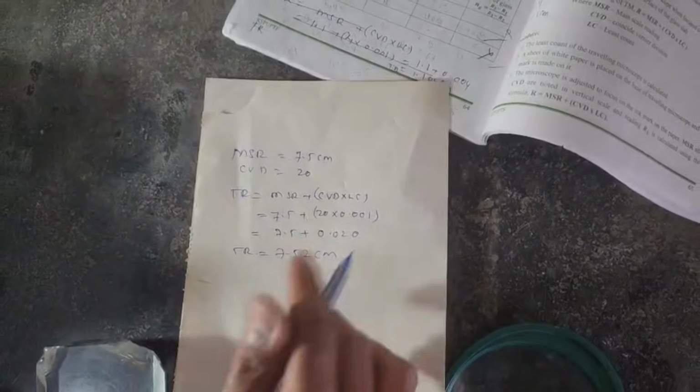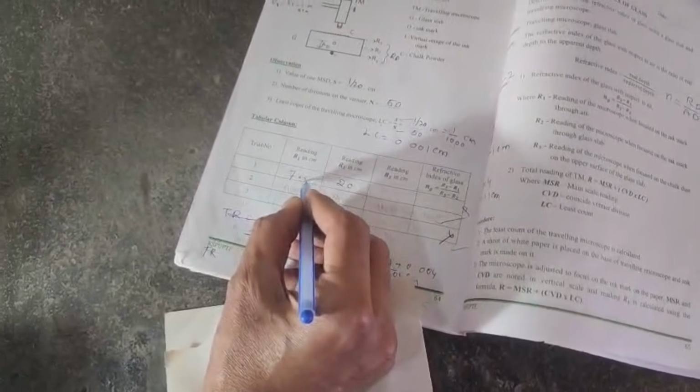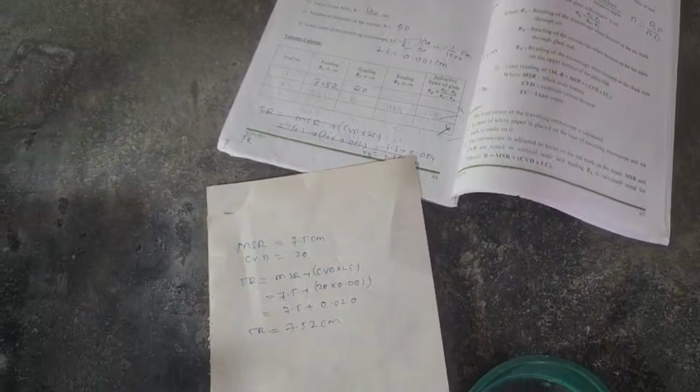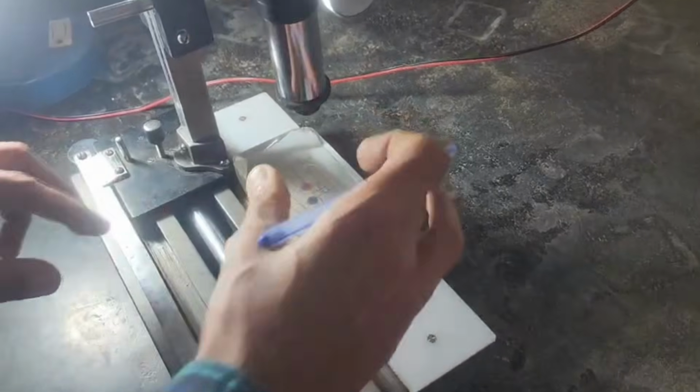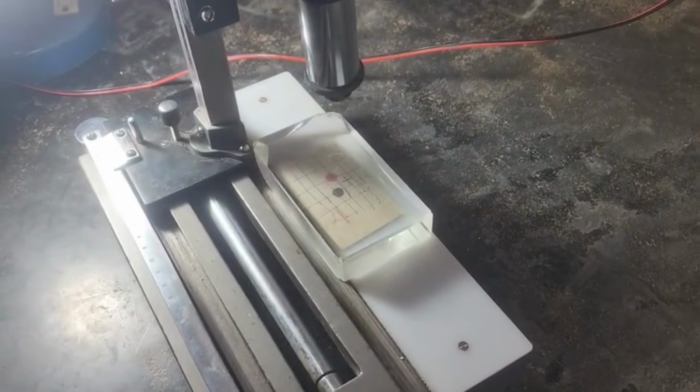So we got R1 as it is, I am writing here. This is entry 7.52 centimeter. Now R2 is with glass slab. Now let us focus for R2. We are focusing for R2, that is ink dot with glass slab.